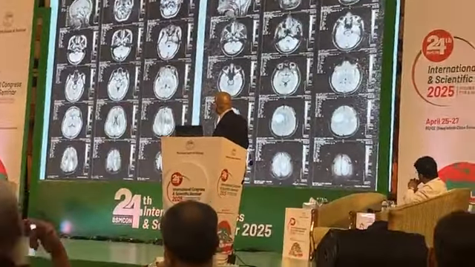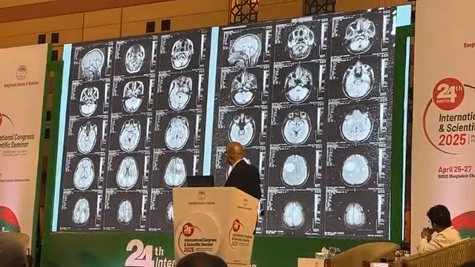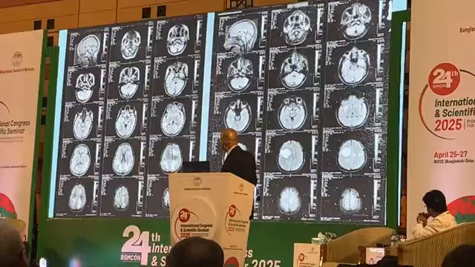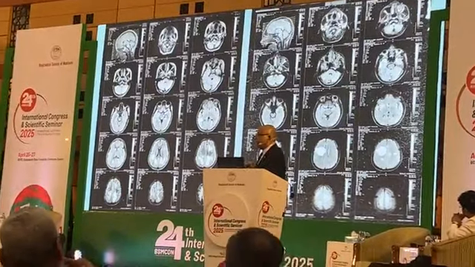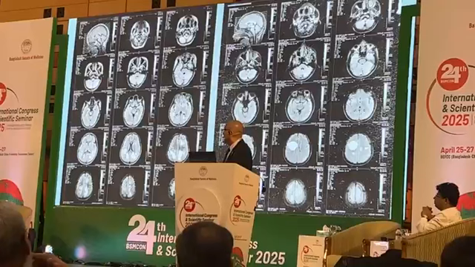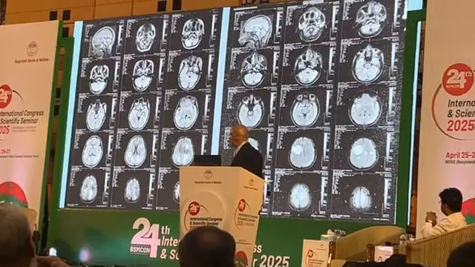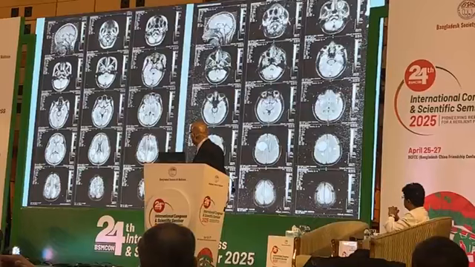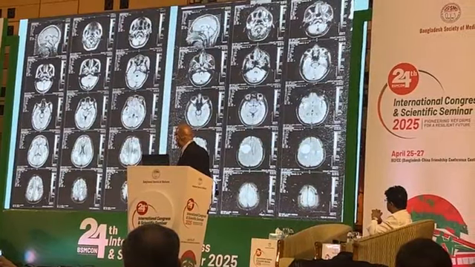Inflammatory demyelination. The second example is acute disseminated encephalomyelitis. This is a FLAIR sequence, white lesions. Can you see lumpy lesions, big lesions, well circumscribed but irregular, different shapes, situated bilaterally.